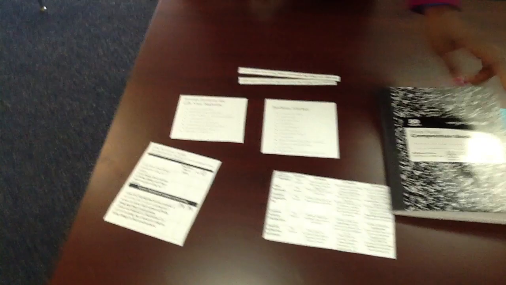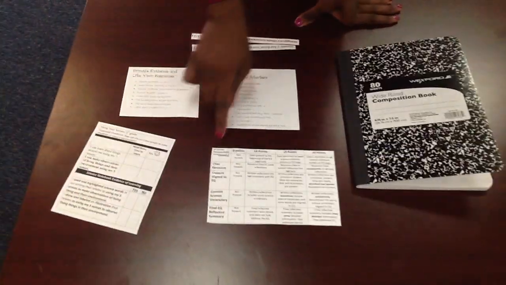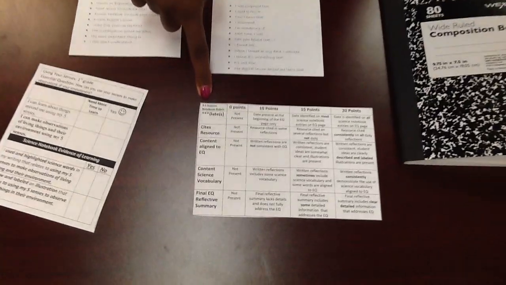And this video is to go over science journaling and how you can use journals in your classroom. So first I'm going to start with the materials you need to create your science journals. First of all, you're going to start with a journal. You're going to need the Intermediate 3-5 rubric.